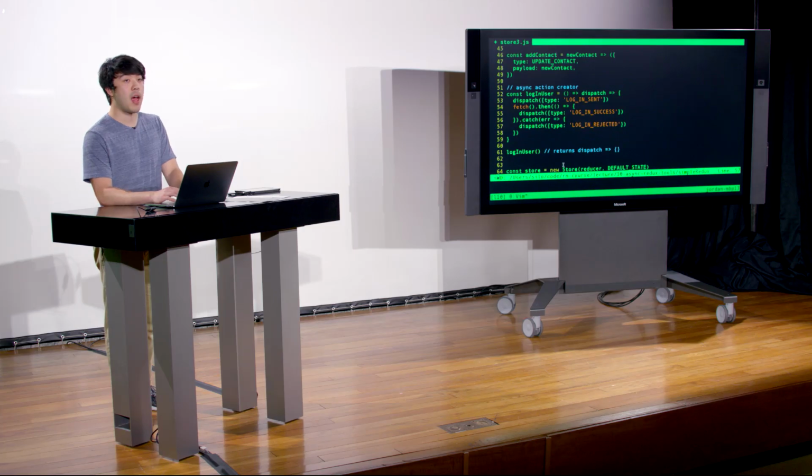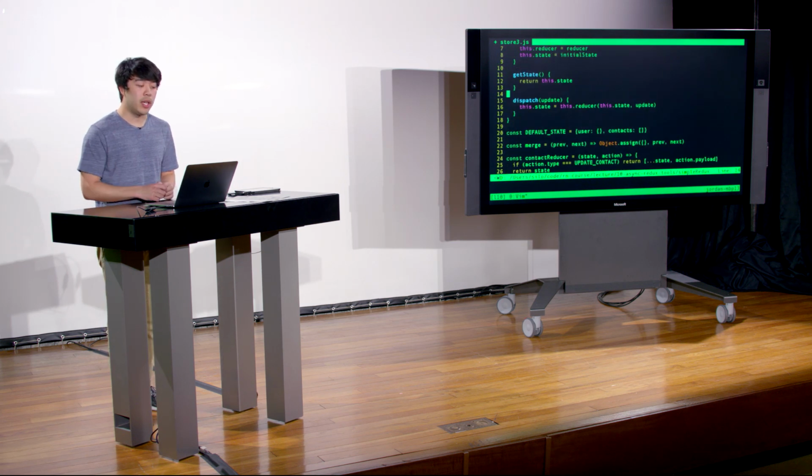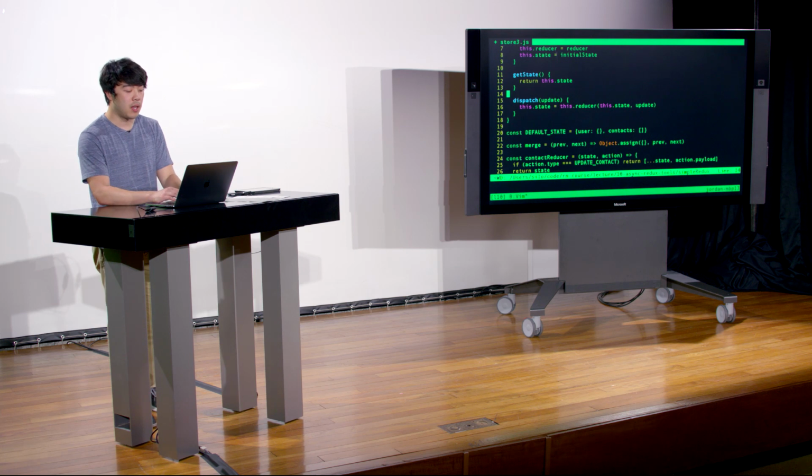But now we just need to add support. We need to change more than just the action creators. We need to change our store.dispatch so that it knows that it should be letting our async action creator know how to dispatch its own actions. So how might we do that? Well, currently in our dispatch function, we take an update and pass it to our reducers.